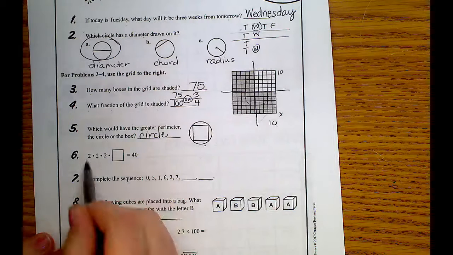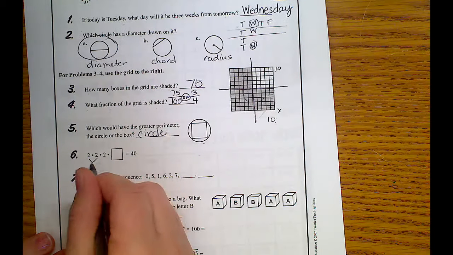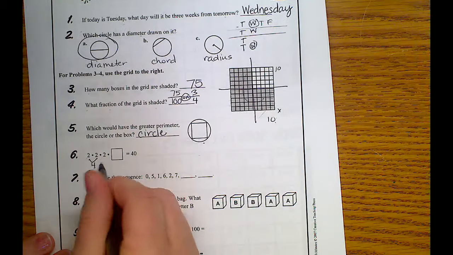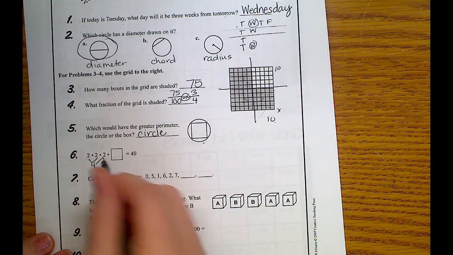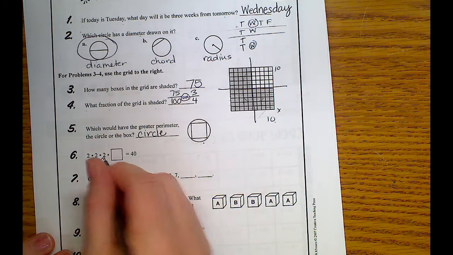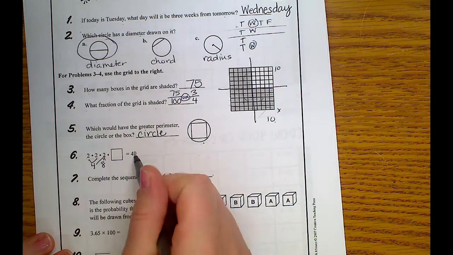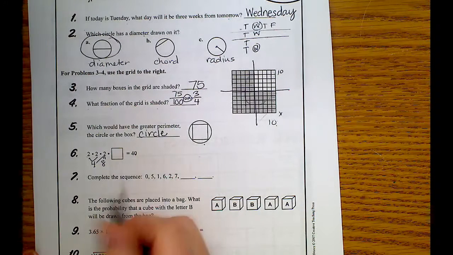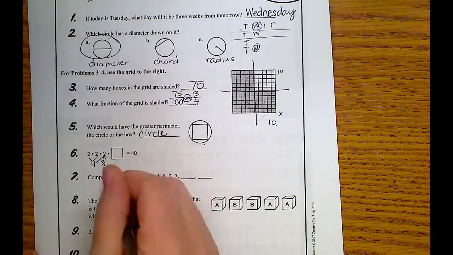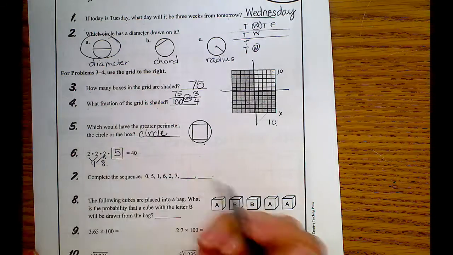Okay. 2 times 2 is 4. 4 times 2 is 8. So 4 times 2 is 8 equals 8. 8 times what is 40? Well, I know my math facts for fives, and I know that 5 goes into 40 8 times, so this is going to be 5.